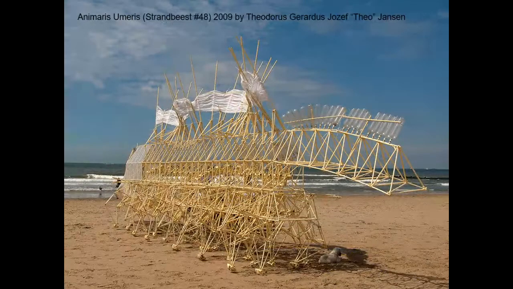Perhaps one of the more famous recent kinetic pieces, and it's kind of fascinating to see these, are the Strandbeests, really kind of amazing works by Theo Jansen, and he's done a pretty well-known TED talk about these pieces.